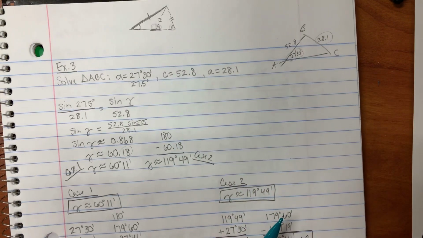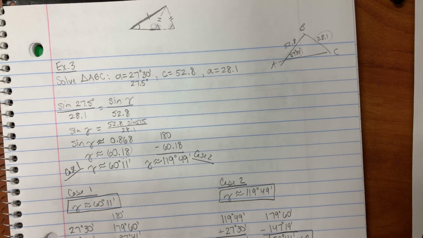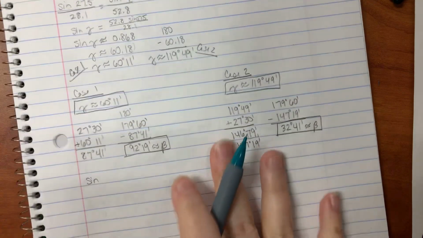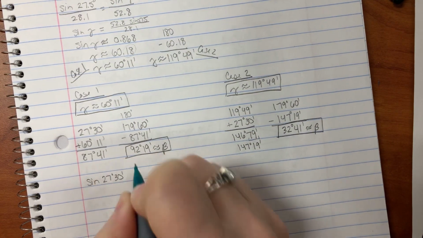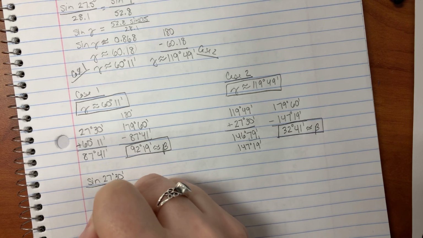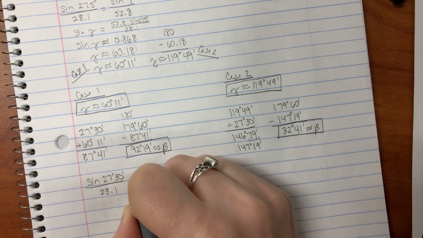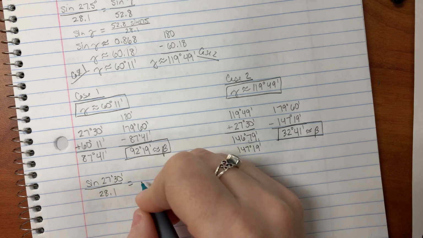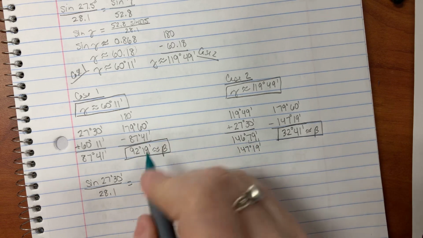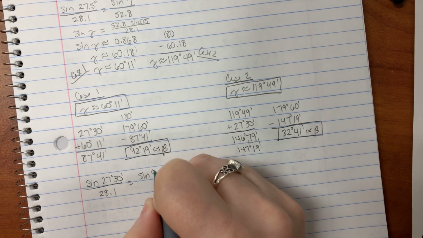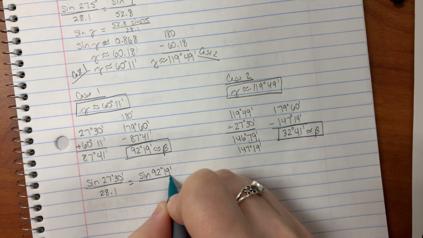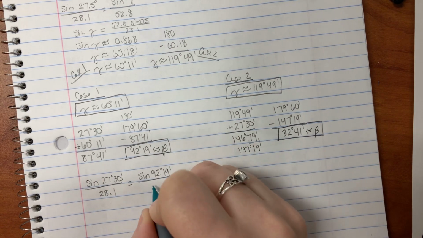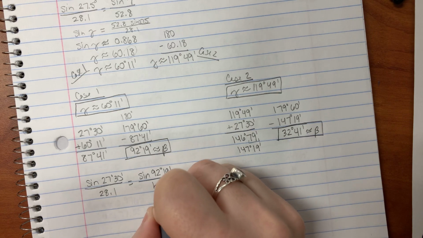So sine of 27 degrees, 30 minutes over 28.1 equals the other side. So if I'm looking for B, my angle beta is one of them, so sine of 92 degrees, 19 minutes over side B, because we don't know that.